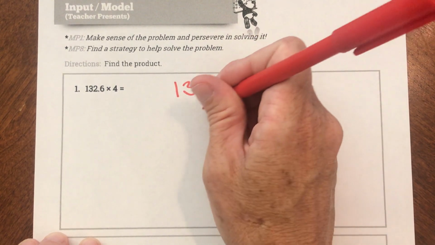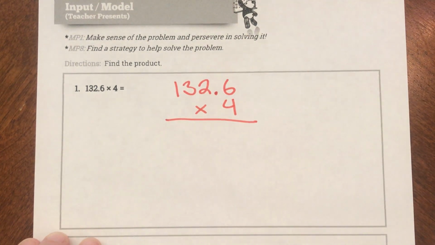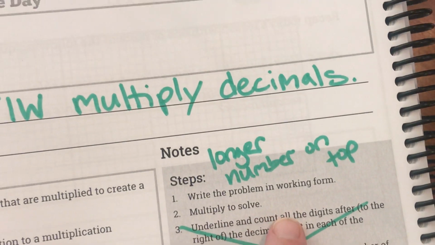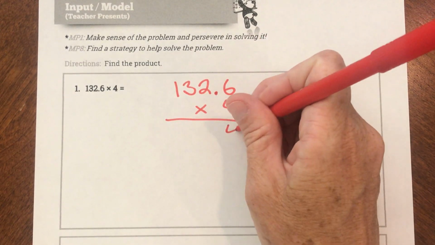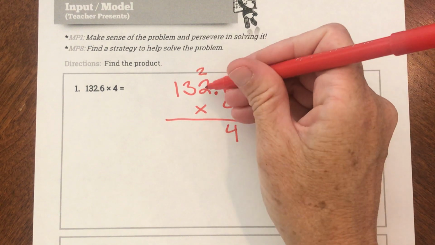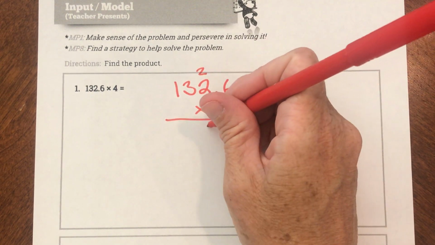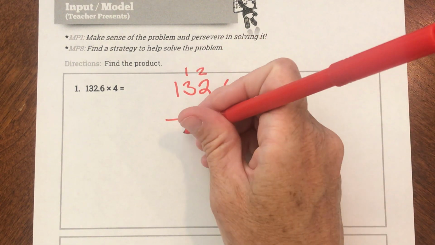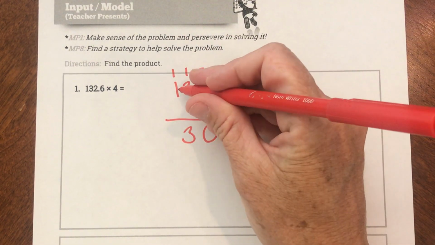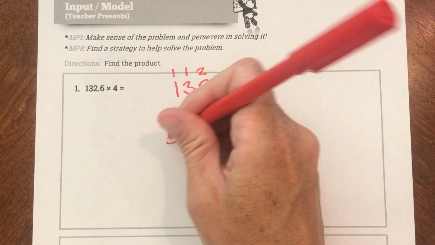I'm just setting up my number. I'm kind of ignoring that there's a decimal there. And then step 2 says I'm just going to multiply to solve. So I have 4 times 6 is 24, 4 times 2 is 8, plus 2 is 10, 4 times 3 is 12, plus 1 is 13, and 4 times 1 is 4, plus 1 is 5.